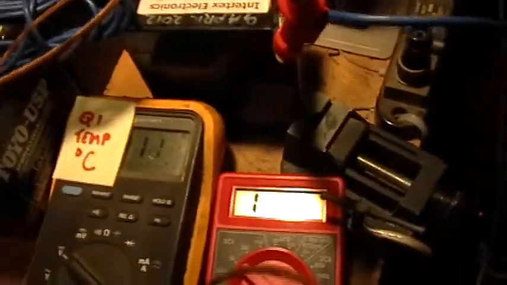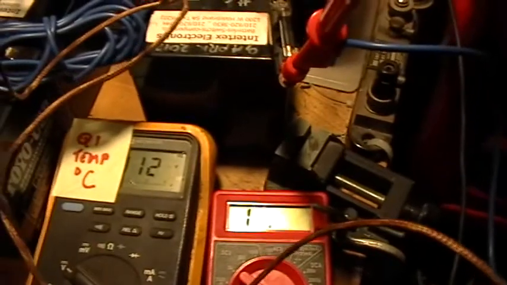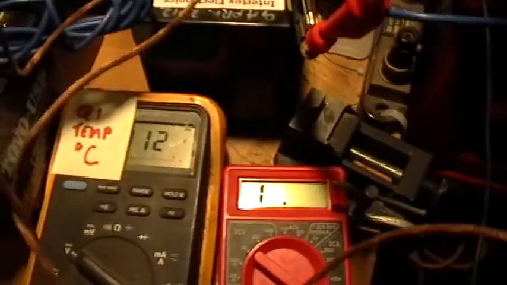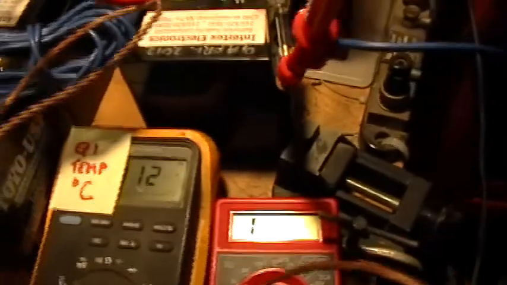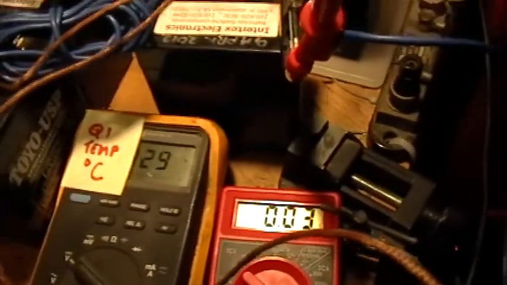Just like that. And you can see that the RF causes the meters to go crazy. You never want to read your meters when you have RF going on. So let me turn that RF down, turn the bias current down. You can see that the Q1 has warmed up. And I can feel it too, the heat sink's a little bit warm.